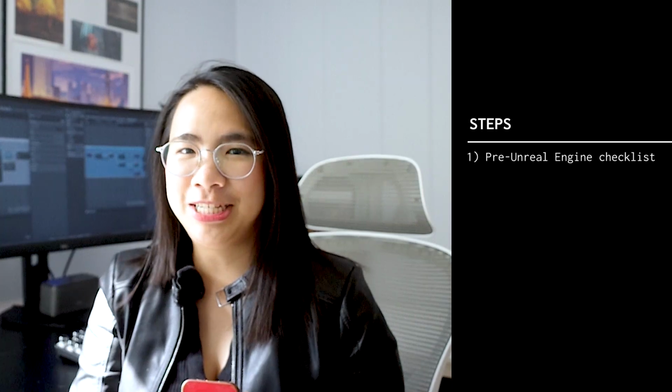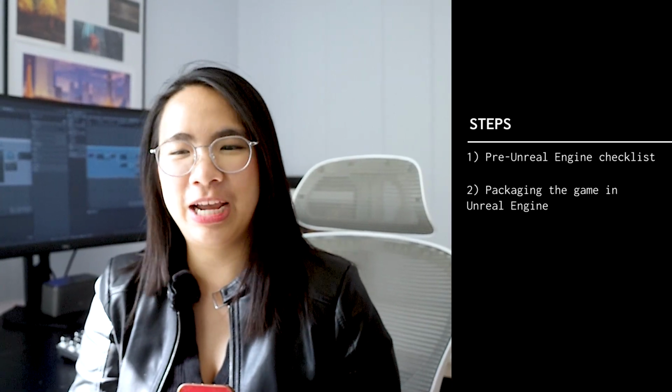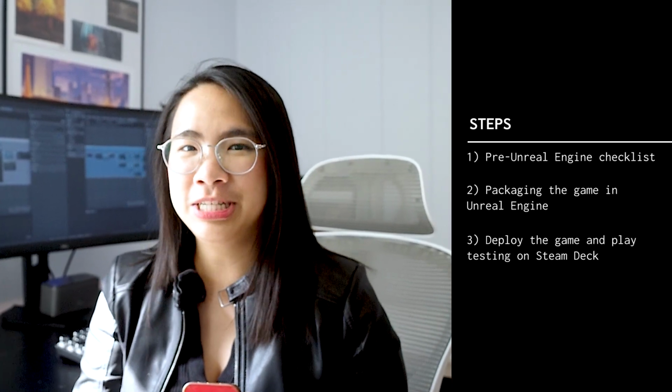And I'll explain to you in 3 steps. The first step is pre-Unreal Engine checklist, the second step is packaging the game in Unreal Engine, and the third step is deploy the game and playtesting on Steam Deck.